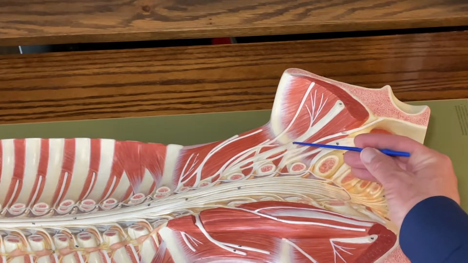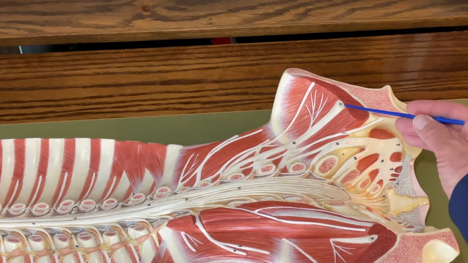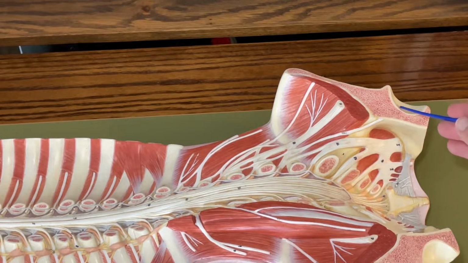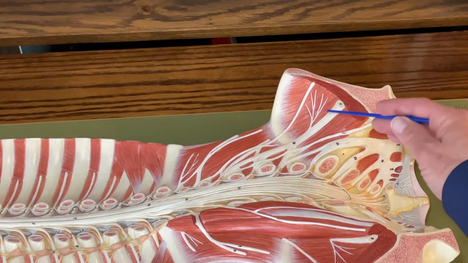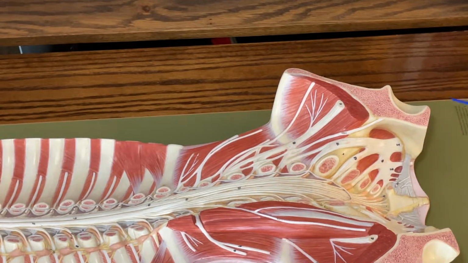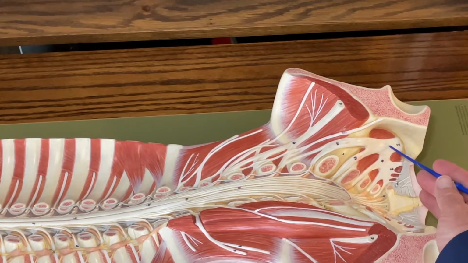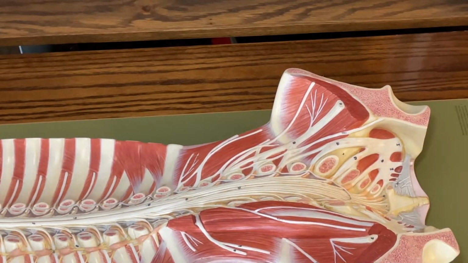The lumbar plexus gives rise to this femoral nerve, and it gets its name because right here is the acetabulum, the hip socket. This is where the head of the femur would sit. This is your iliac bone, and that femoral nerve passes over the head of the femur. Right here you see the sciatic nerve, the largest nerve in your body.